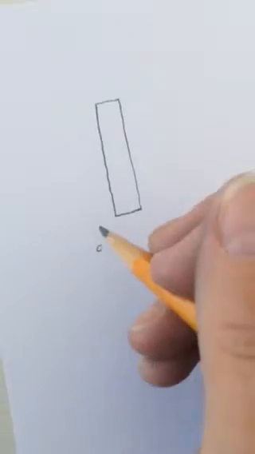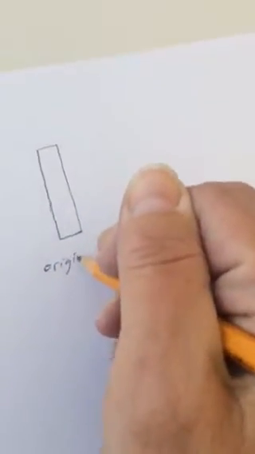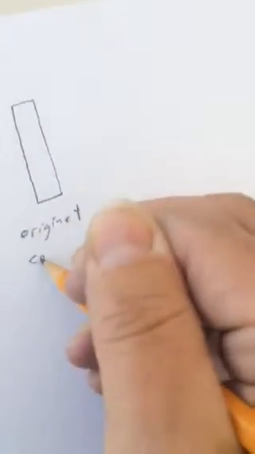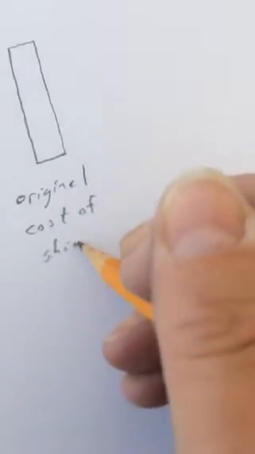That represents my original price of the shirt. Oops, I went off the screen, sorry. I'm having a hard time with this, so let me write it here. So I have the original cost of the shirt. Okay, so that's my original cost, right?